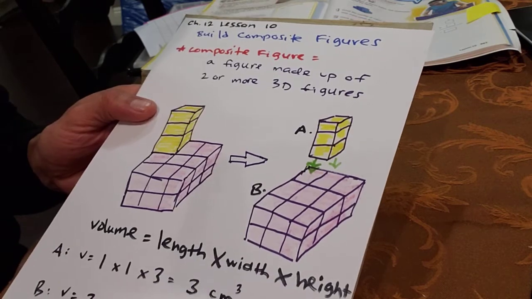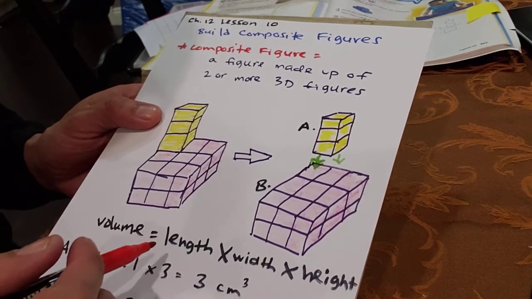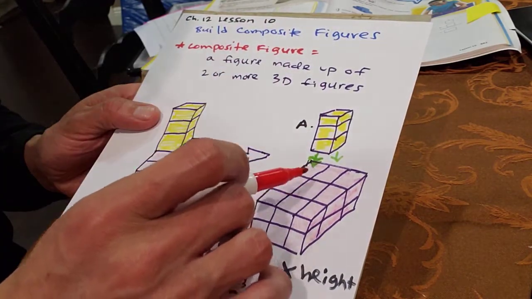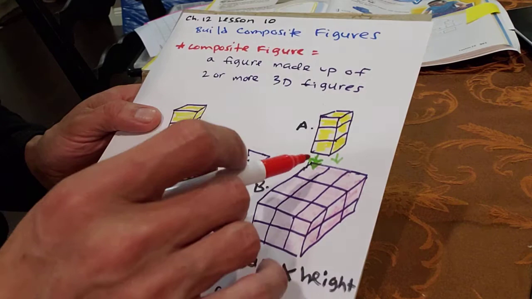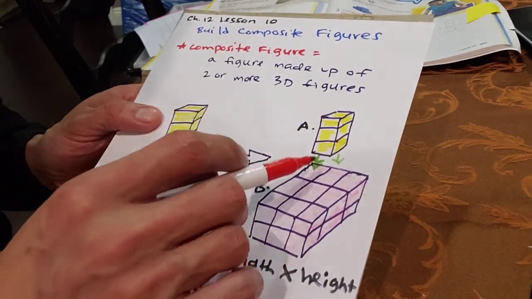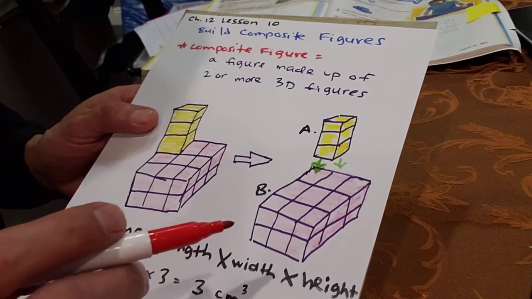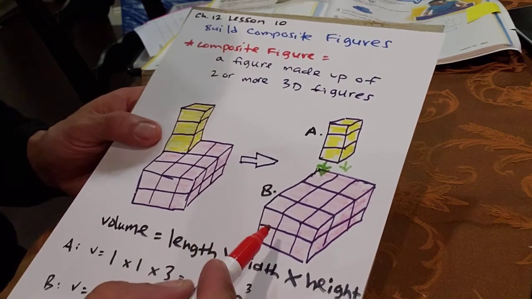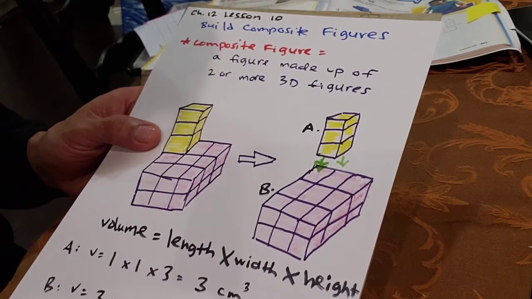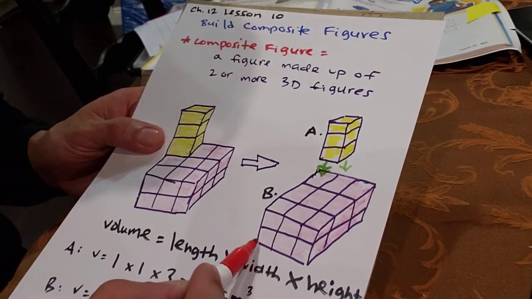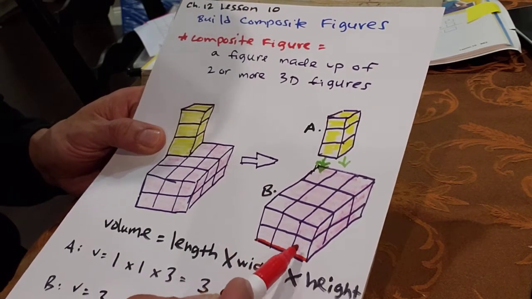So here's how we measure volume. If you recall, volume is the space that's inside a figure. So here we have basically 2 different volumes. If you combine these 2 volumes together, you'll calculate the composite volume. And if you remember, we're going to look for length times width times height. So here's the length of the pink one. Length 1, 2, 3.